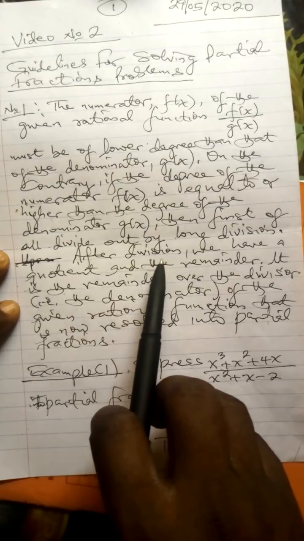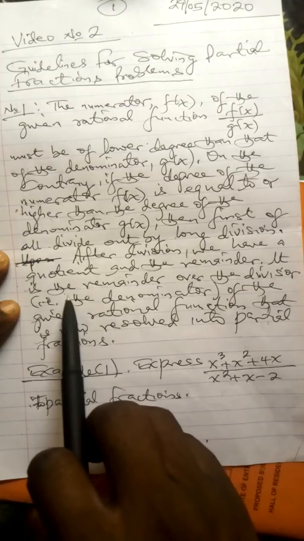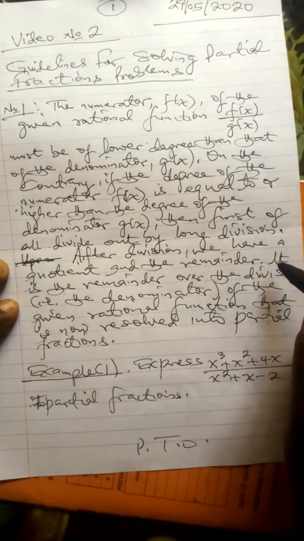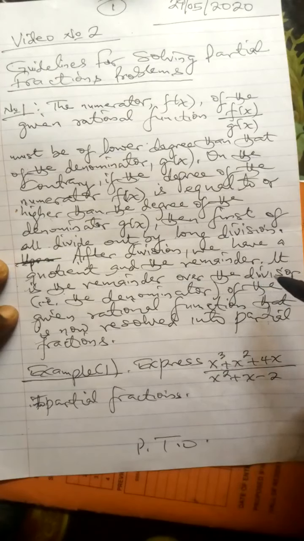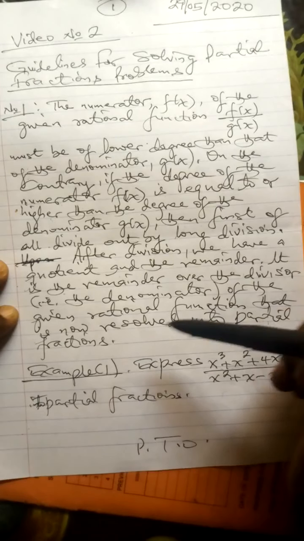After long division, that is, after division, we have a quotient and the remainder. It is the remainder over the divisor, i.e. the denominator of the given rational function, that is now resolved into partial fractions.